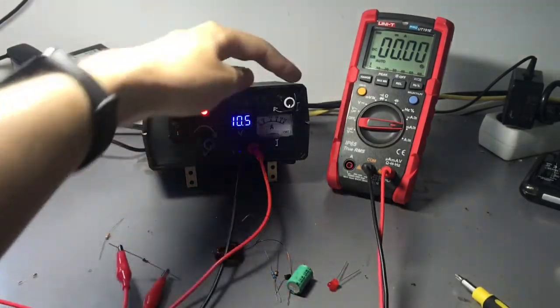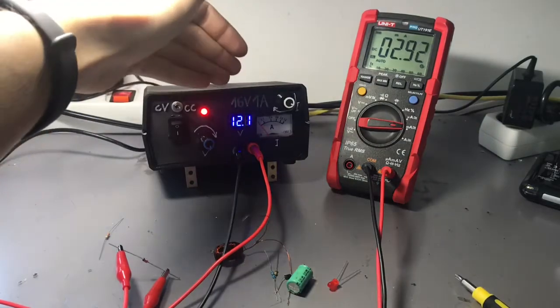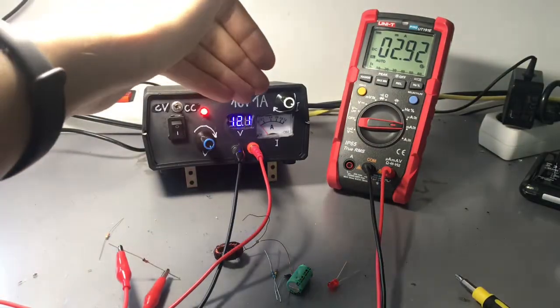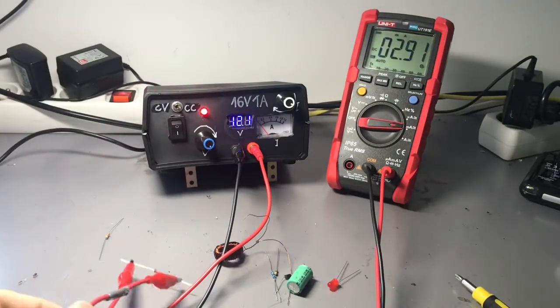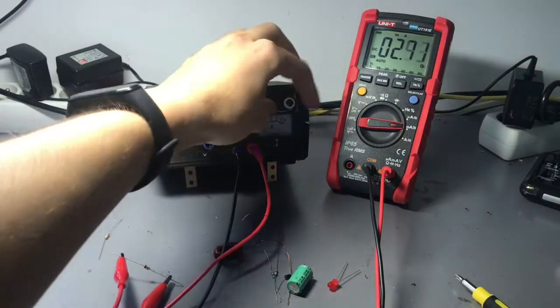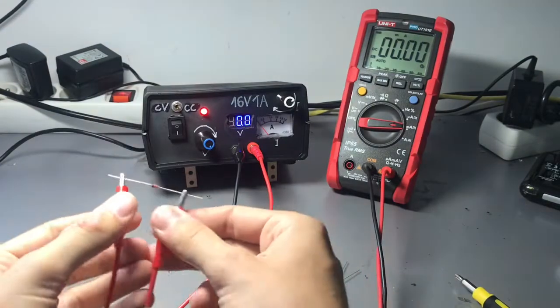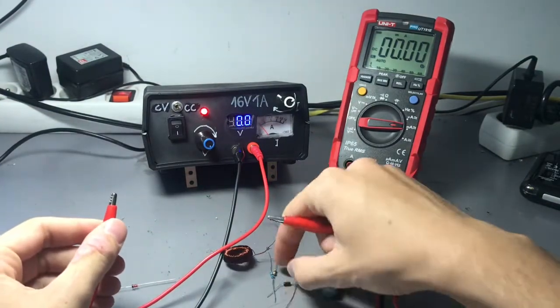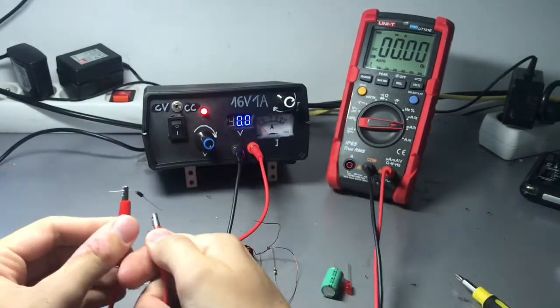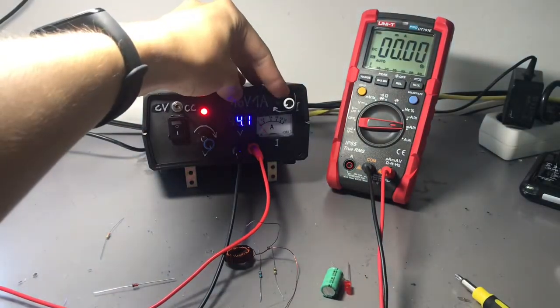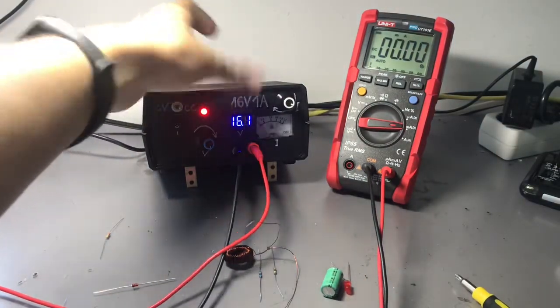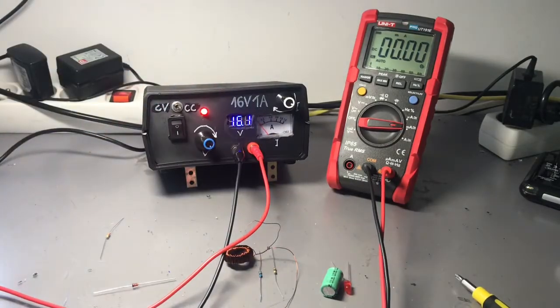Okay, so as you can see, my power supply limits the voltage to not higher than 12 volts, to not pass more current. So we can see that it conducts when the 12 volts are here. But how would it look with a normal diode instead of a Zener? Instead of a Zener, I can increase the voltage, even up to 16 volts, and nothing happens.